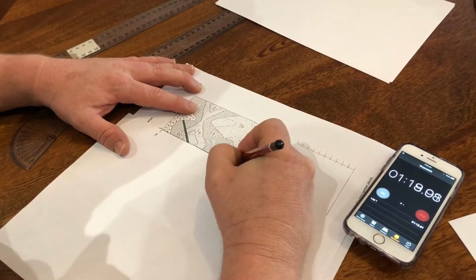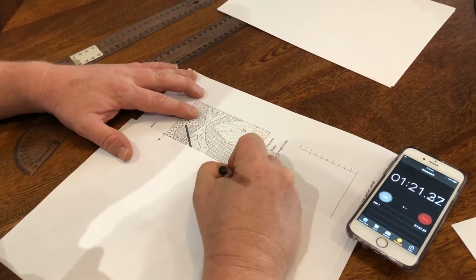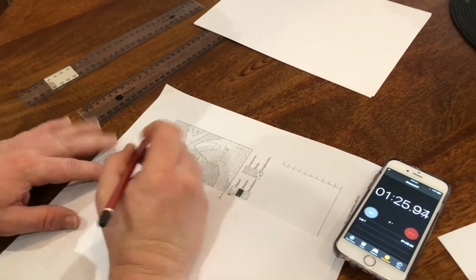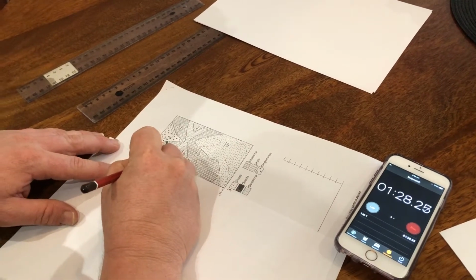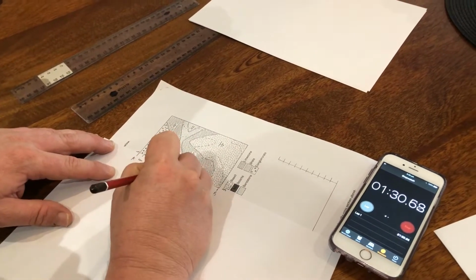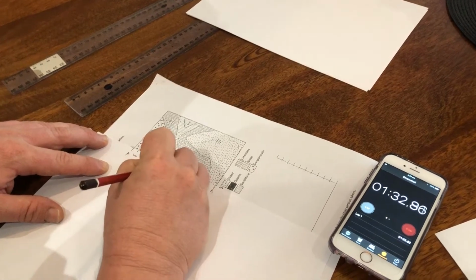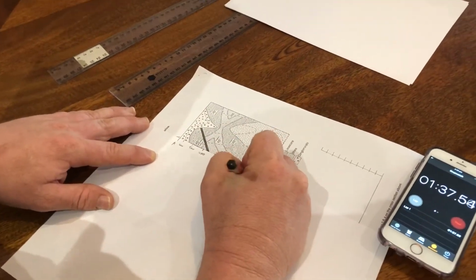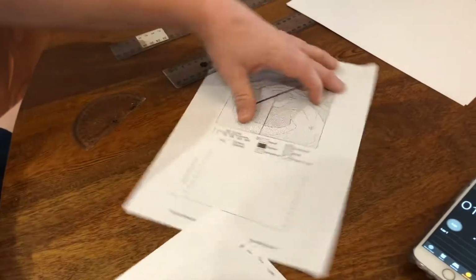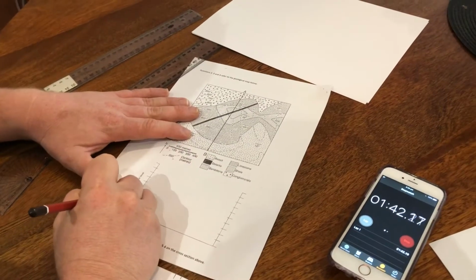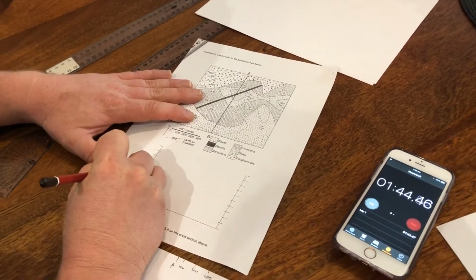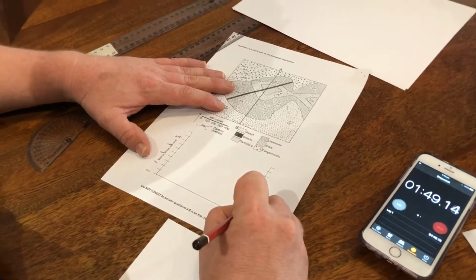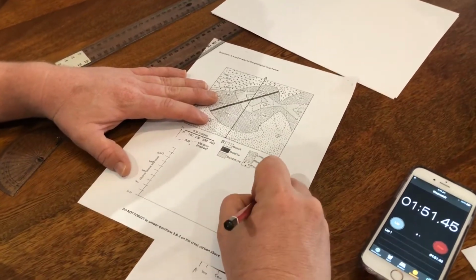Okay, A and B. Right, so here, the heights: that's 600, 500, 400, and 300. That one's 300, and there's a 400 there. Go down to the side, get the same scale: 200, 400, 600, 800, 2, 4, 6, 8.